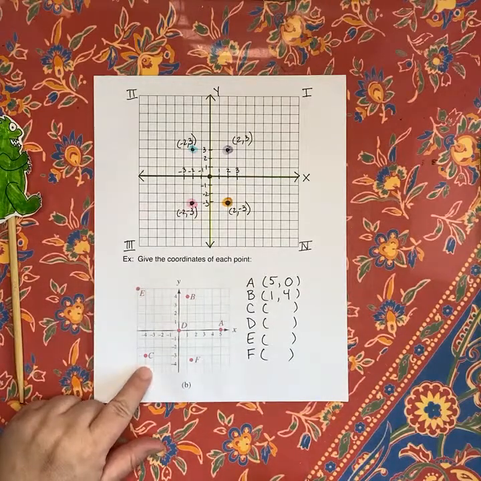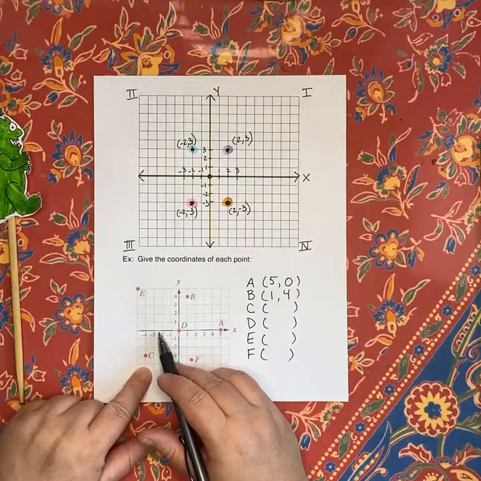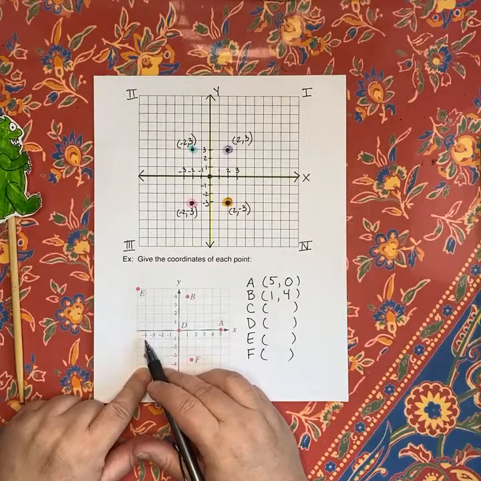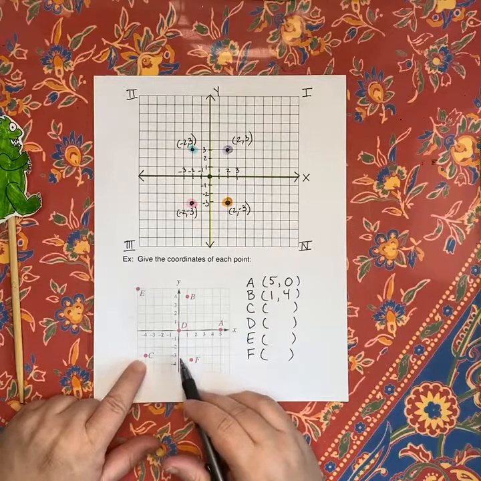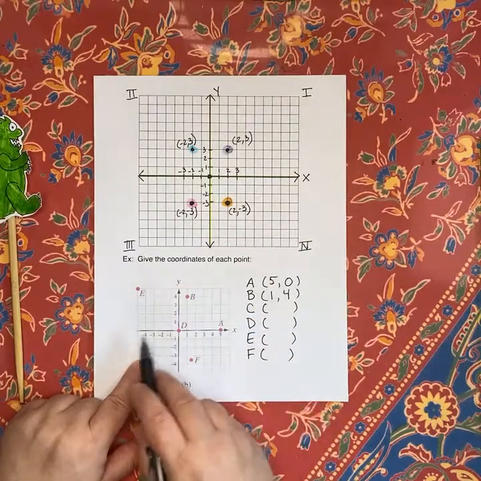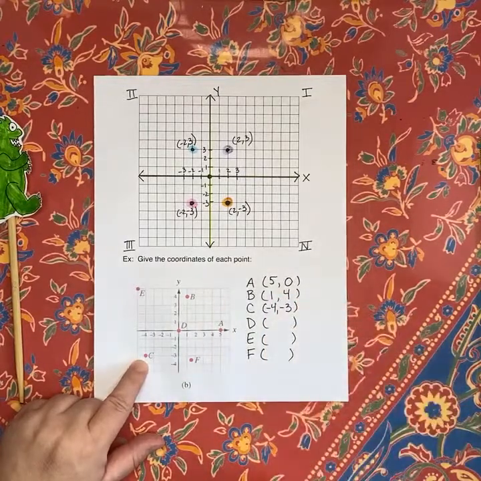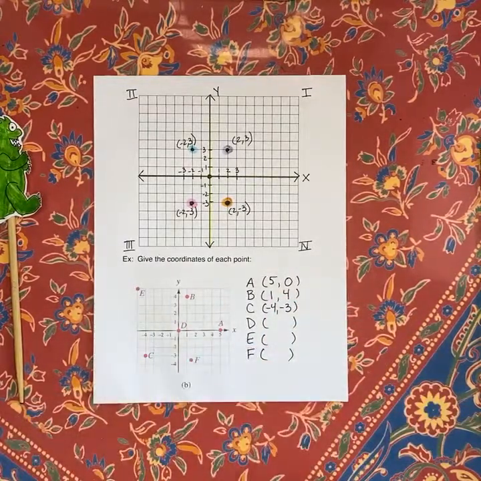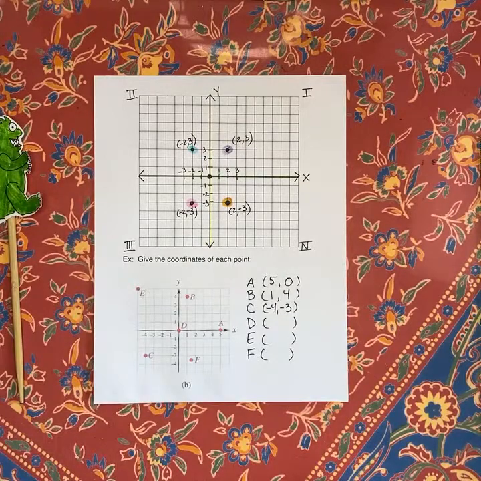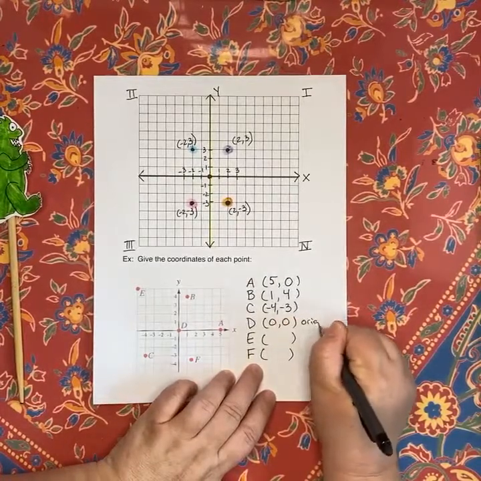Okay, C. We've got to find C. C's over here. Start at the origin. I go 1, -1, -2, -3, -4, and then I go down 1, 2, 3. So I'm at -3 in the y direction, at -4 in the x direction. Okay, let's look for D. Either D is the hardest one or it's the easiest one. D is at the origin. So that's (0, 0), the origin.